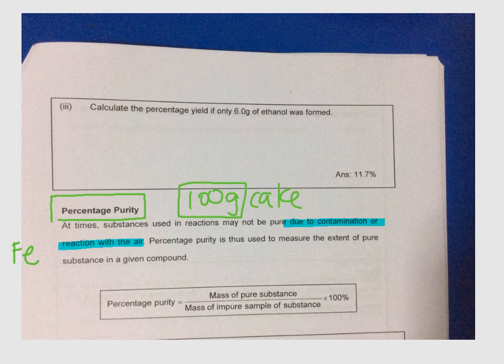And therefore the purity of iron inside your compound may not be 100%, because out of the mass obtained of your iron, some of it could be iron oxide. It may not be purely iron only, and therefore it may not be pure. So can you now also think of some other real life examples whereby percentage purity is actually an important concept? This is your homework. Think of real life examples whereby percentage purity is an important concept.